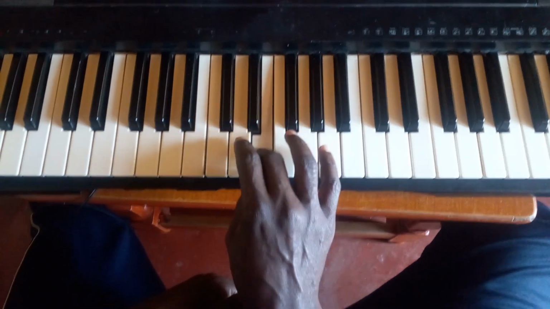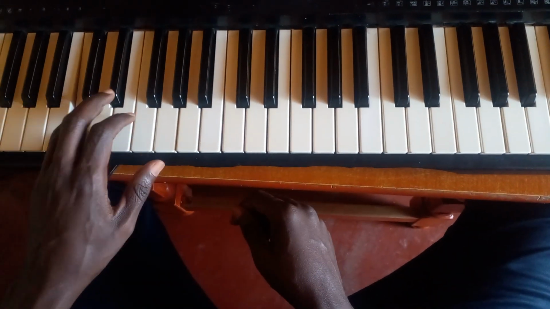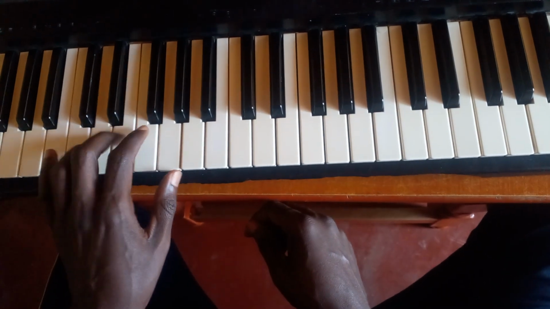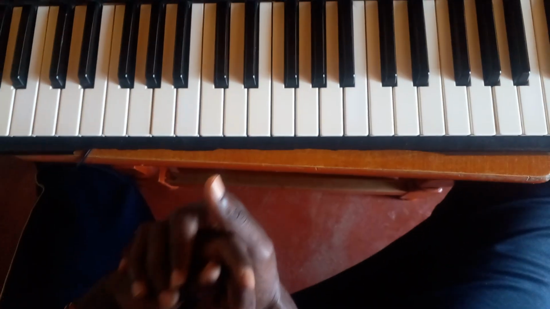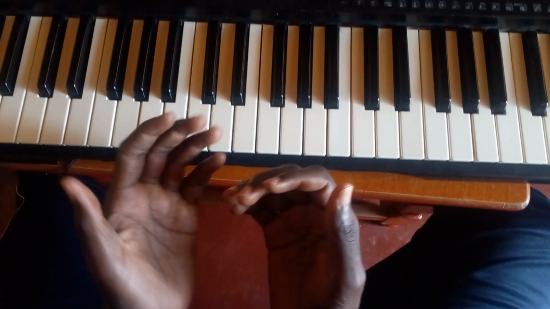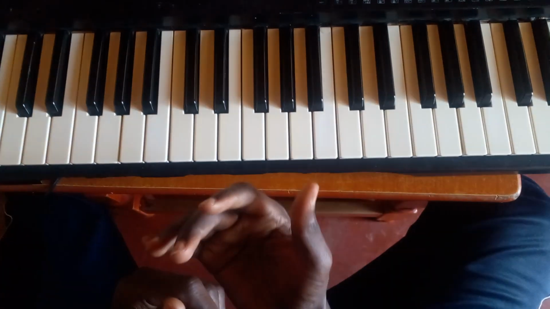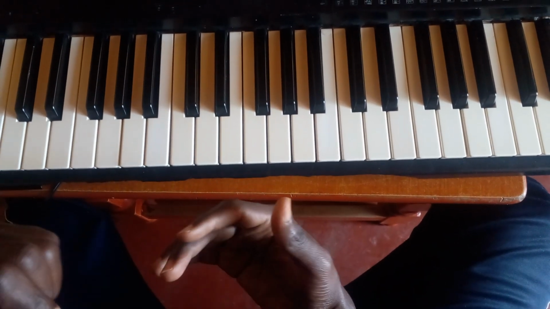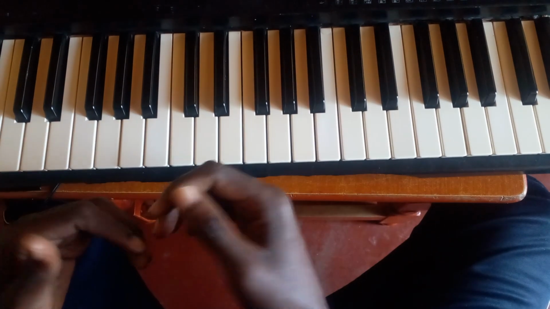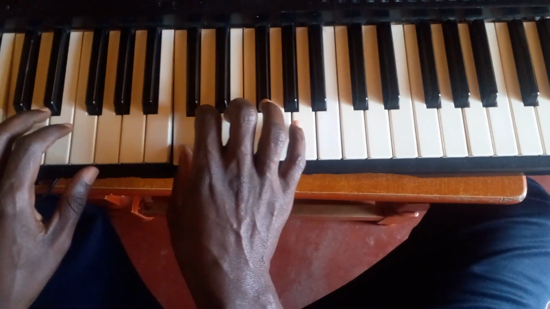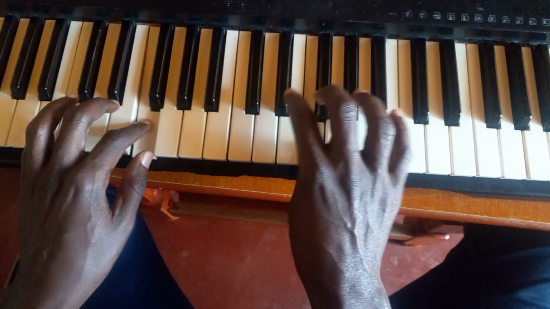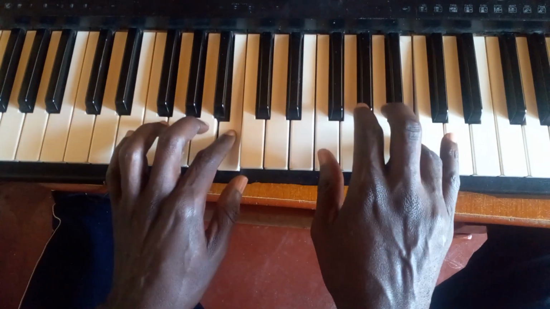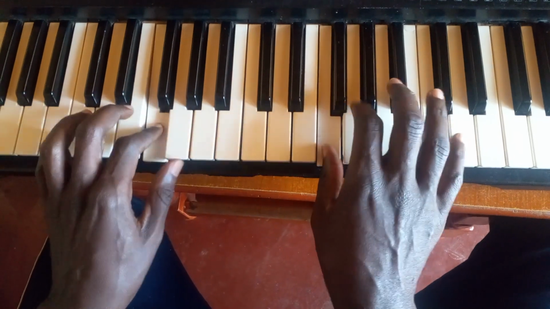Maybe if the video is too fast, you can slow it down so that you check it keenly. And I would advocate that as you start, you stick to the correct fingering. Once you've done the right hand, then you can also do the left hand. Then you try to combine both of them. And my advice is that when you are doing the combination, make sure you do that a little bit slowly. Just slowly.